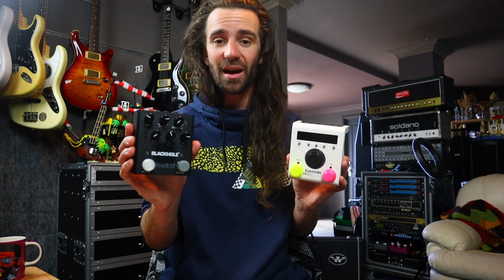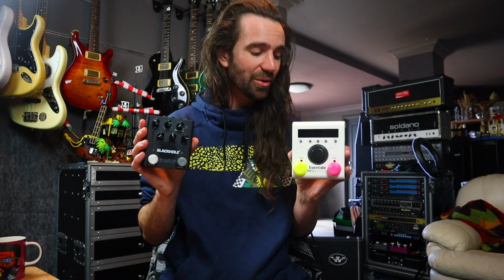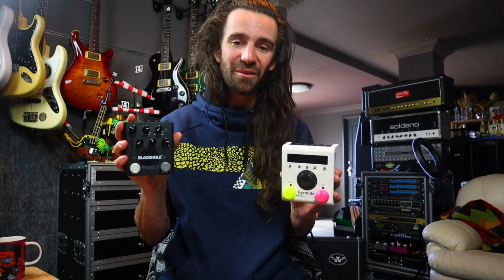If you haven't already, I've got an in-depth demo with this pedal, but I've really been enjoying running the H9 into the Blackhole because the H9 can only run one effect at a time. Blackhole happens to be one of my favorite presets and modes in the H9, so it's been really nice experimenting, layering different effects into one of my favorite sounds.